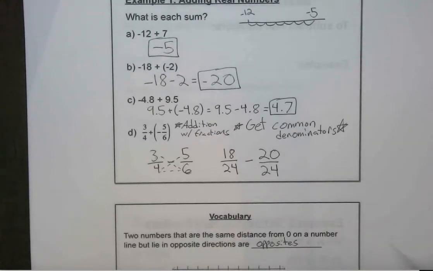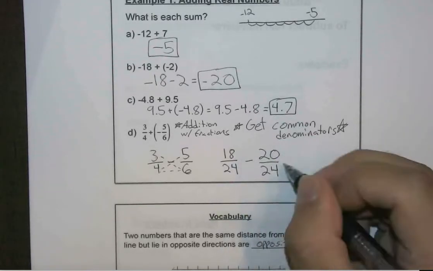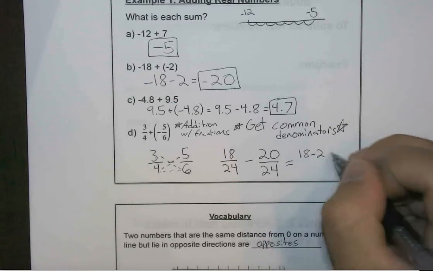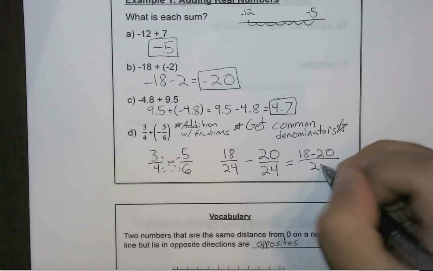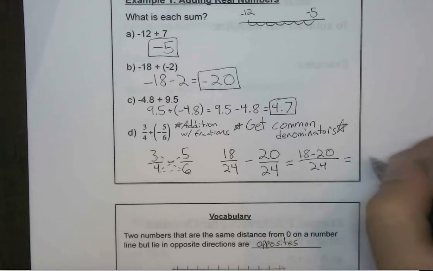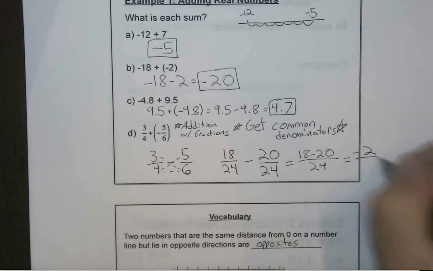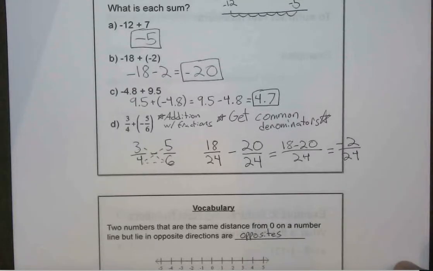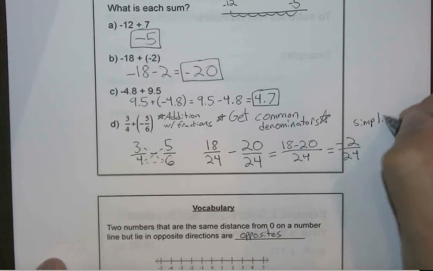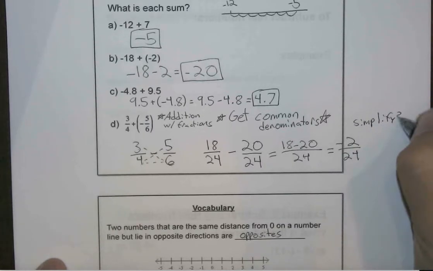We can then break this down further. 18 minus 20 is one way you could rewrite the numerator, so the top. The numerator is the top, denominator is the bottom. 18 minus 20, you could rewrite that as -2 over 24. Can we simplify this further? This is always a really big ordeal with fractions. So can we simplify this?